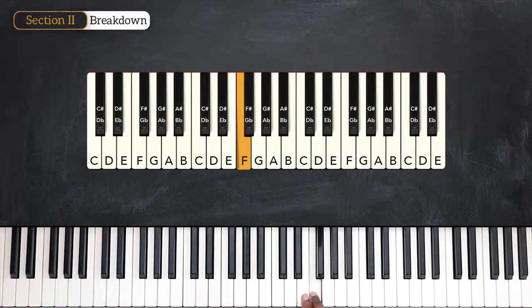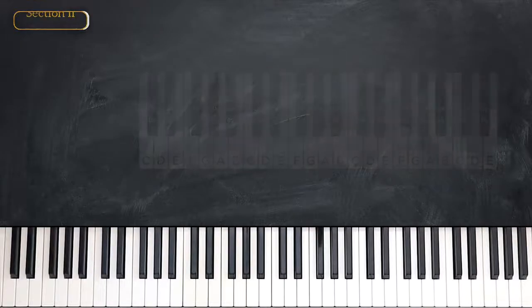It goes the same for B and C. Great, you're now able to correctly name every single black and white key there is on a keyboard. In the next part, we will learn about the two most commonly used scales in Western music.